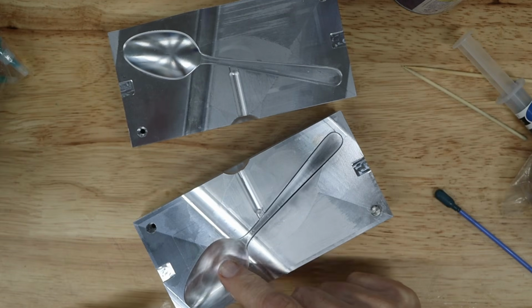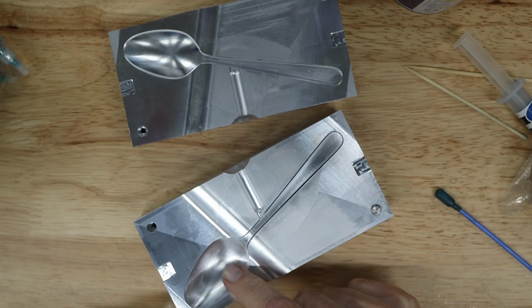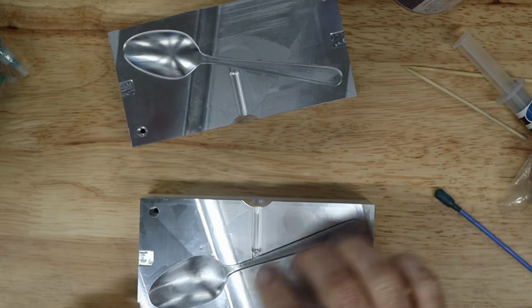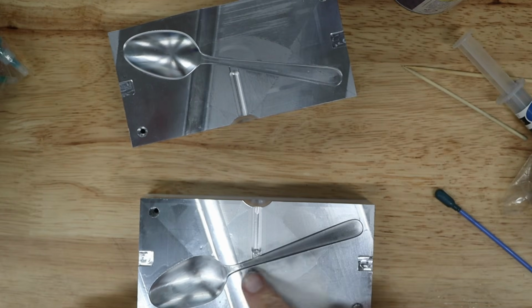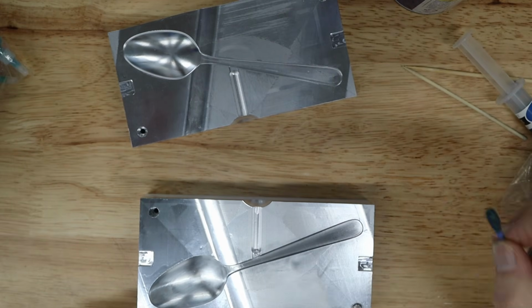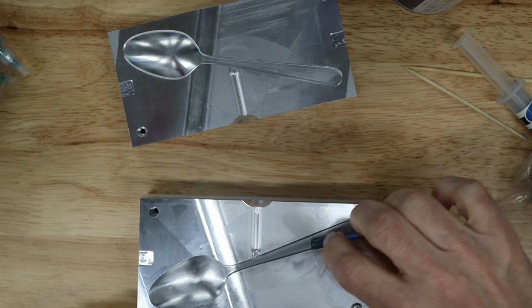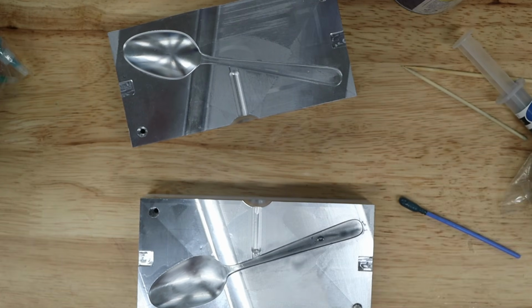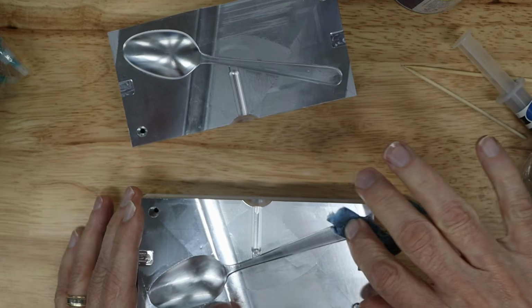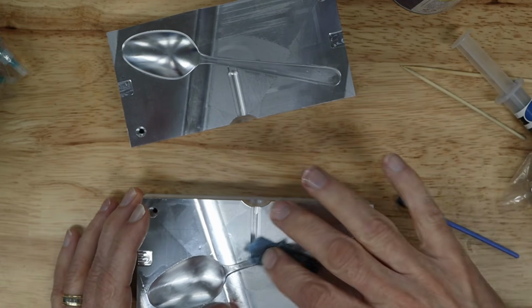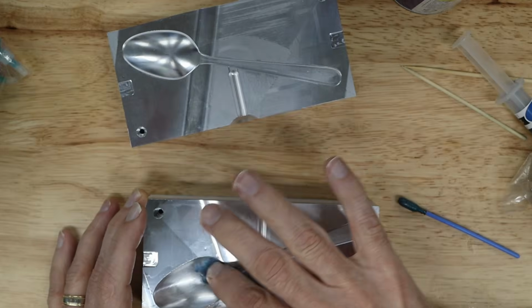Okay, I still see the tool marks, so I think I'll take some sandpaper to the spoon, the cup or the bowl or whatever it is, but for the handle, this will be just fine. So I'll keep at this, and I'm guessing probably no more than an hour or so to polish the molds.